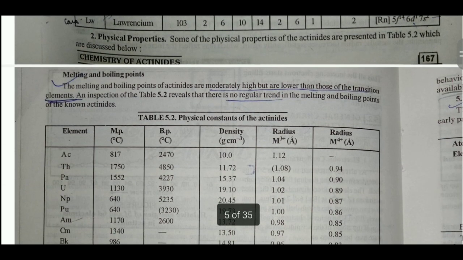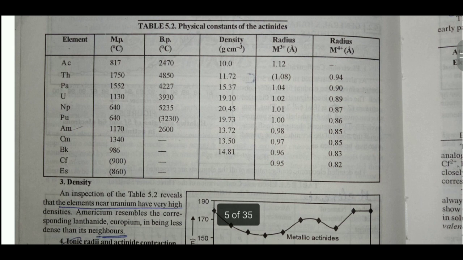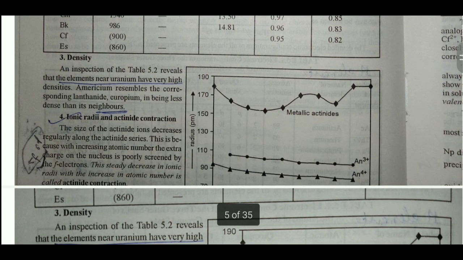Second, physical properties. Some of the physical properties of the actinides are presented in table 5.2, which are discussed below. Melting and boiling points. The melting and boiling points of actinides are moderately high but are lower than those of the transition elements. An inspection of the table 5.2 reveals that there is no regular trend in the melting and boiling points of the actinides. Third, density. An inspection of the table 5.2 reveals that the elements near uranium have very high densities. Americium resembles the corresponding lanthanide, europium, in being less dense than its neighbors.